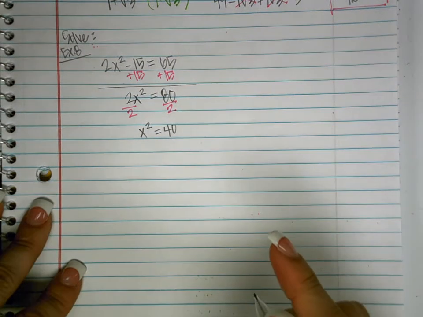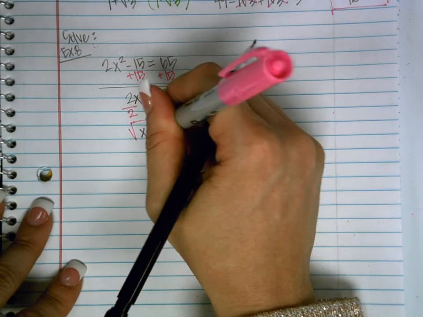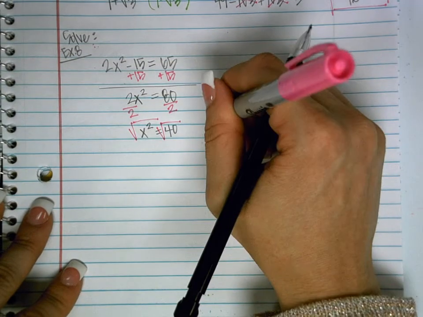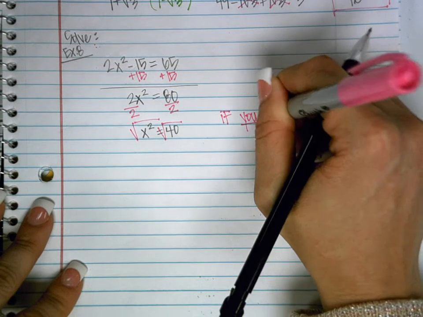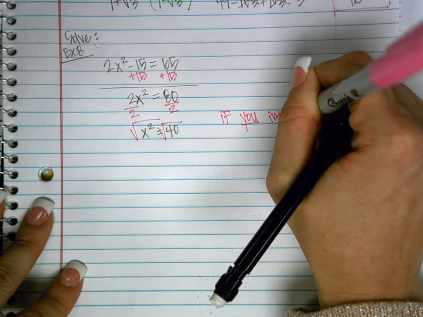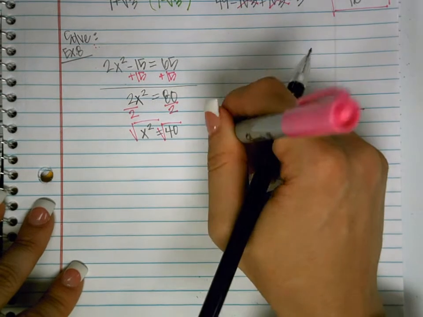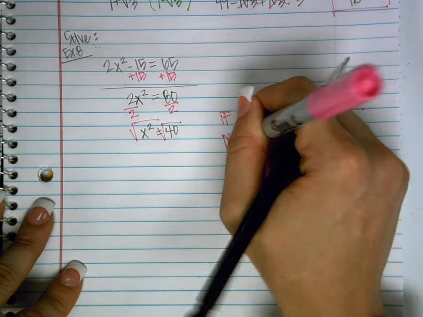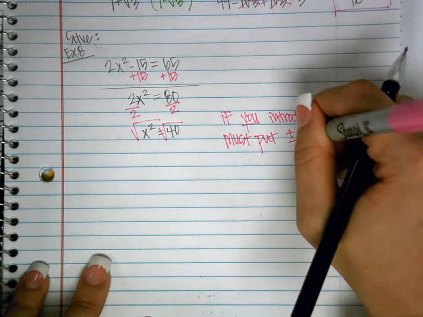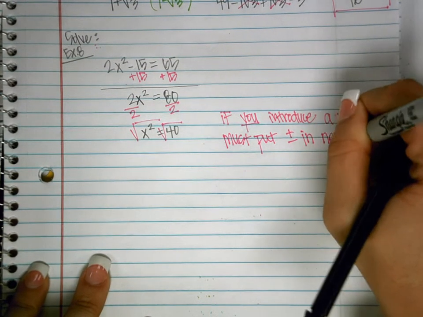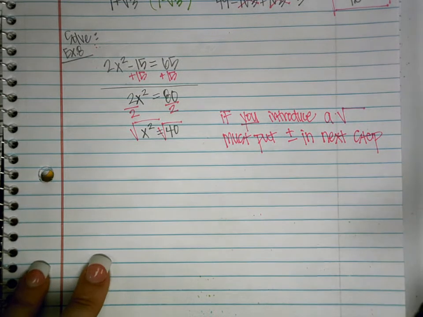How did we get rid of a square? You root. Now, does anyone remember the rule whenever you root? If you introduce a radical, you must put plus or minus in the next step.